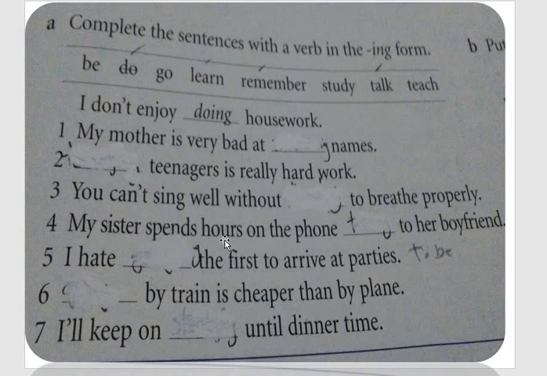نعم. My sister spends hours on the phone. أختي تقضي ساعات باستخدام الجوال. Okay. My sister spends hours on the phone talking to her boyfriend. Talking here، spend فعل والثاني talking to her boyfriend، تحدث إلى صديقها.